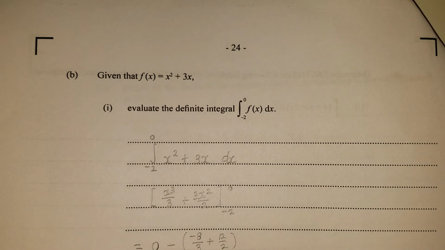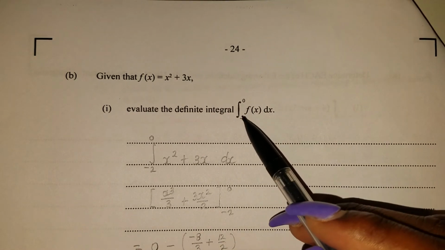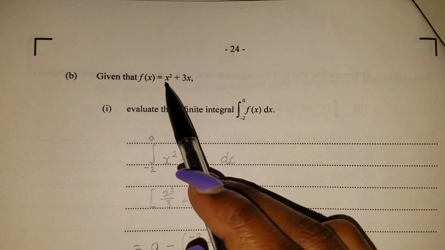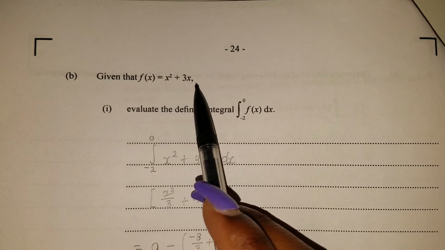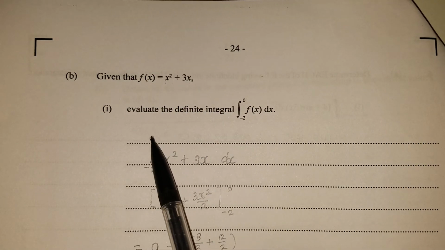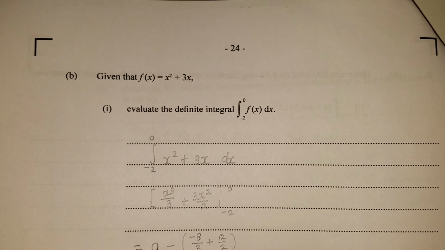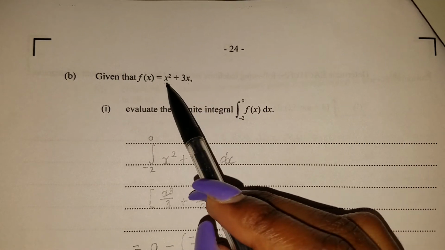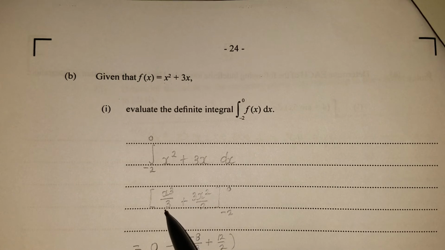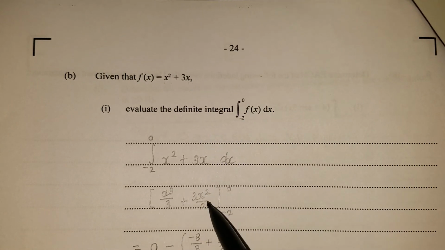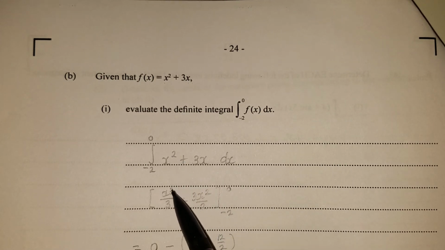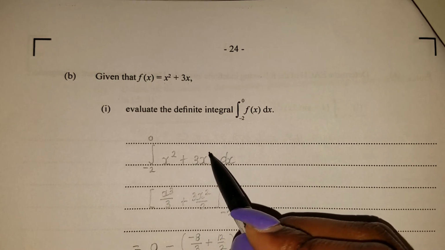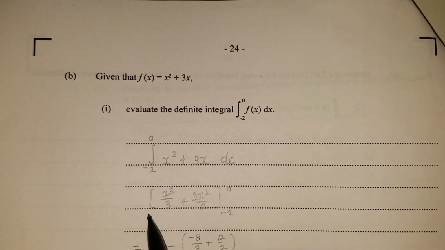Here, it wants us to evaluate the definite integral from negative 2 to 0 of our function x squared plus 3x. So in this case, we're going to integrate our f of x, and whatever answer we get, we're going to plug in our upper and lower limits, then subtract the values. Now if we integrate x squared, we'll get x cubed over 3, and if we integrate 3x, we get 3x squared over 2. Because we add 1 to this power, we get 3 and divide by 3, add 1 to this power, we get 2 and divide by 2. So this is our integral in which we're going to plug our upper and lower limits.